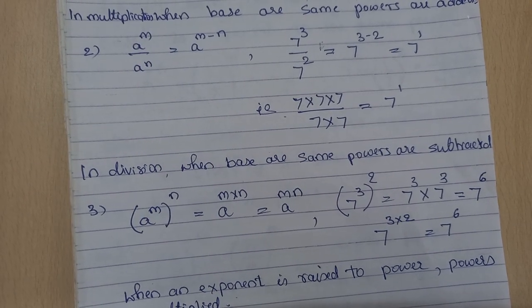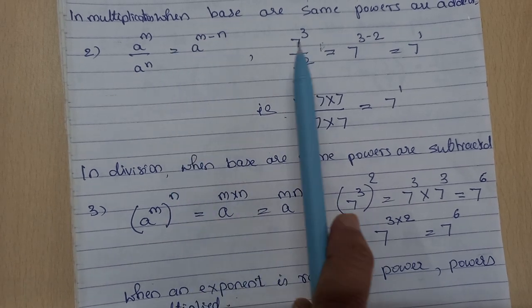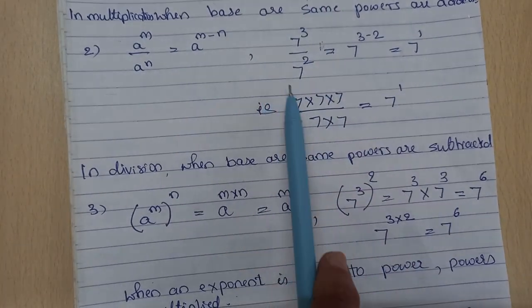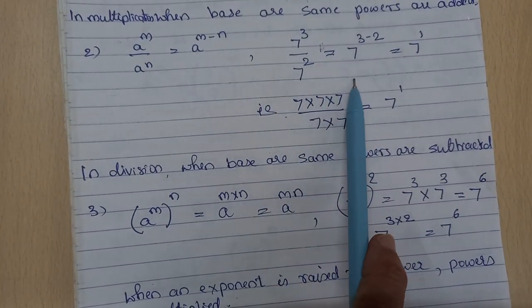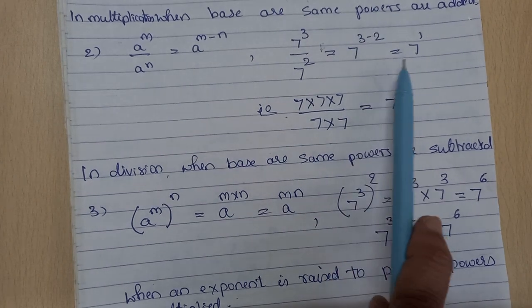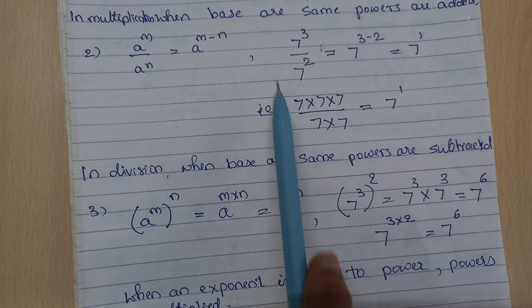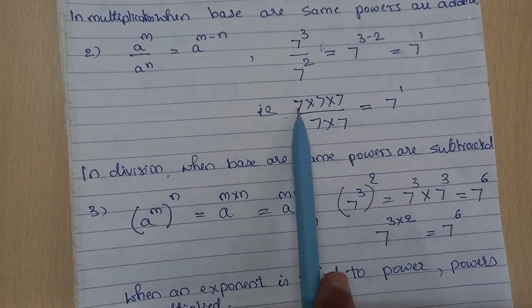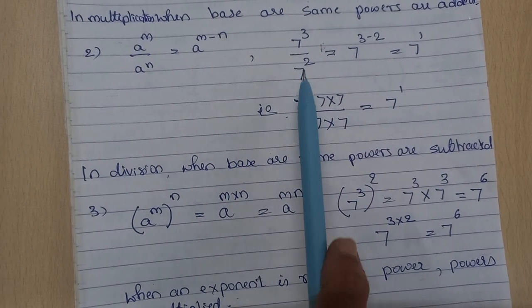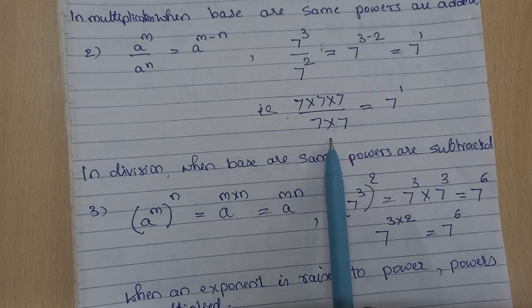Okay, this is very, very important. Here 7 raised to 3 divided by 7 raised to 2 is equal to 7 raised to 3 minus 2. That is 7, which is equal to 7 raised to 1. We can verify this. What is 7 raised to 3? 7 into 7 into 7, right? What is 7 square? 7 into 7.